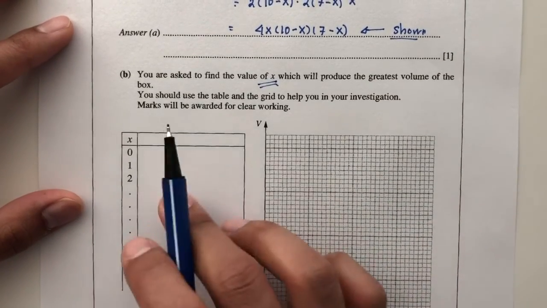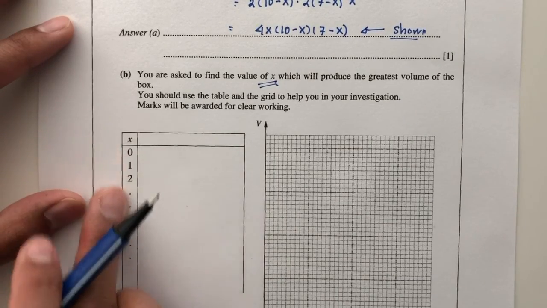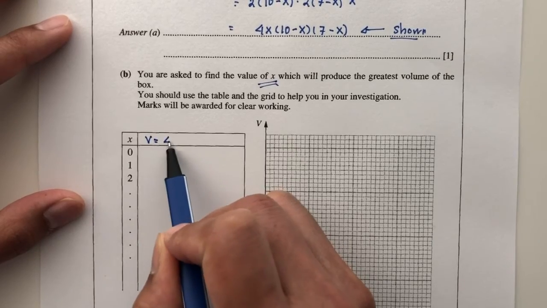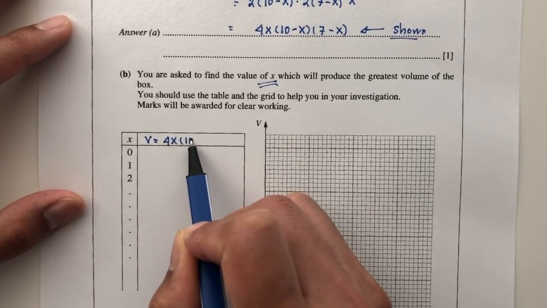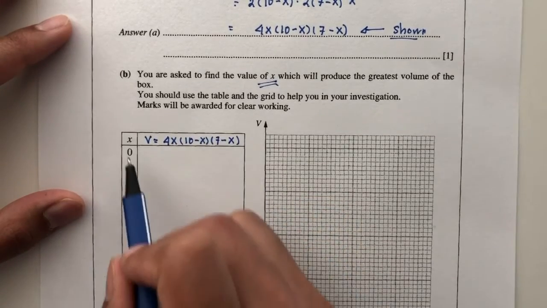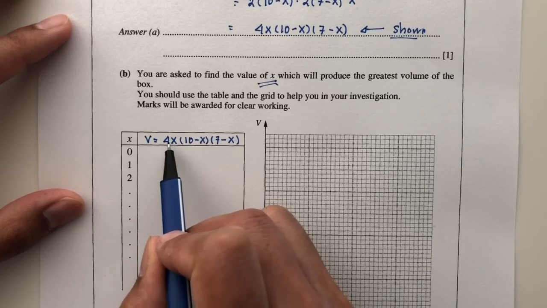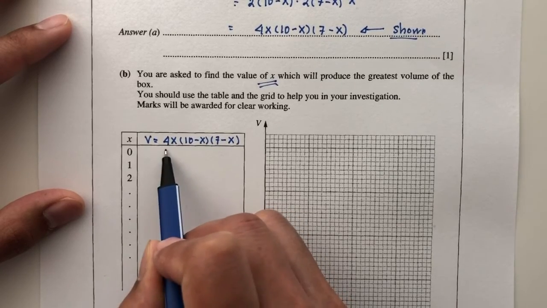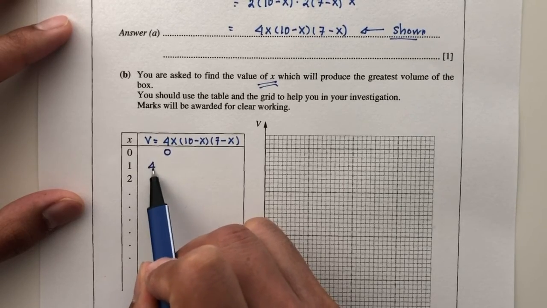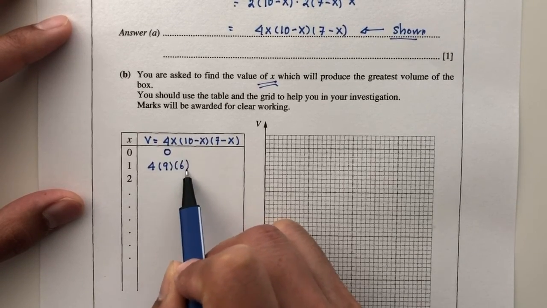So let's use this table first. We have to find the corresponding value of V for each value of x. As we know, V is equal to 4x(10 − x)(7 − x). If x equals 0, anything times 0 will be 0. If x equals 1, it will be 4 times 9 times 6.